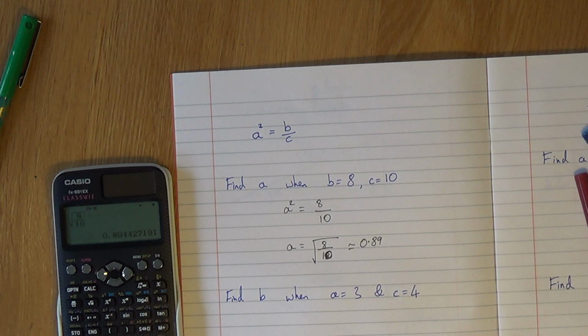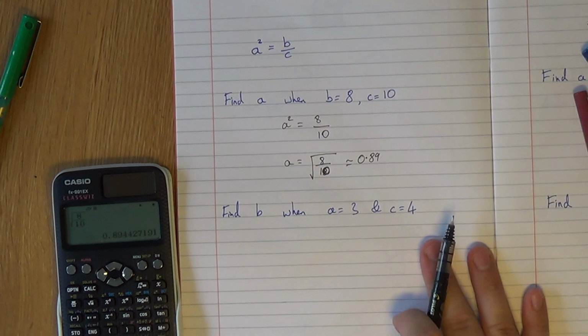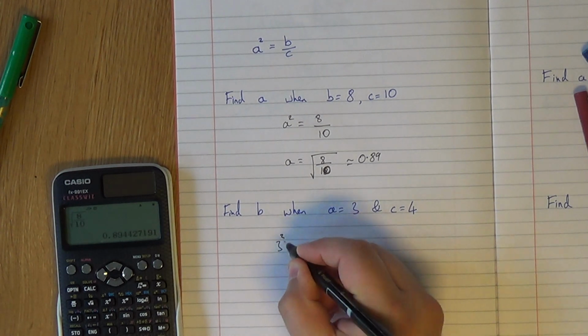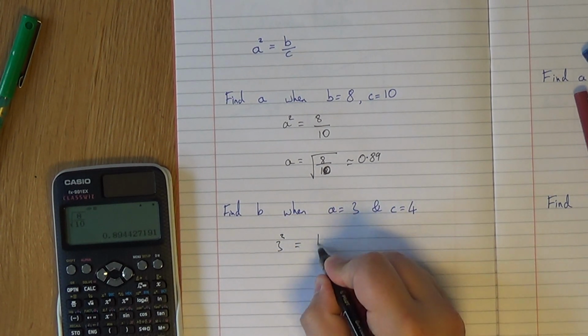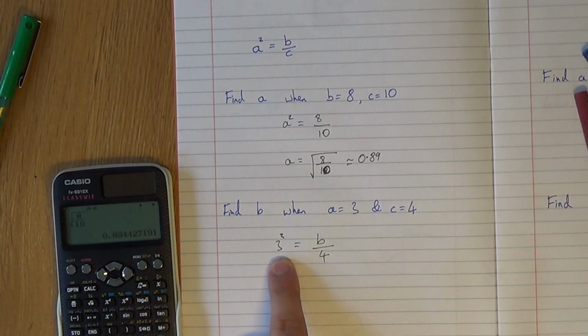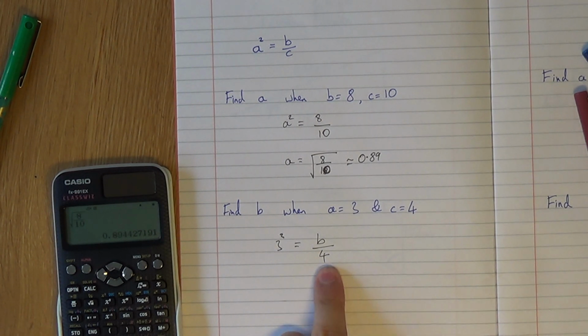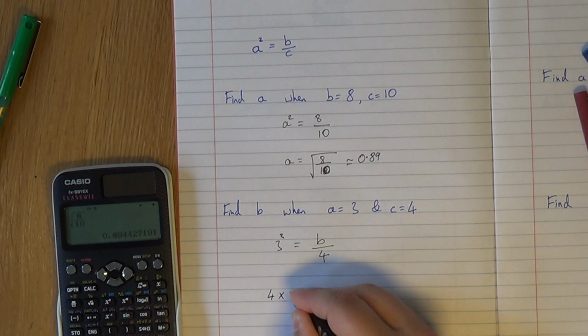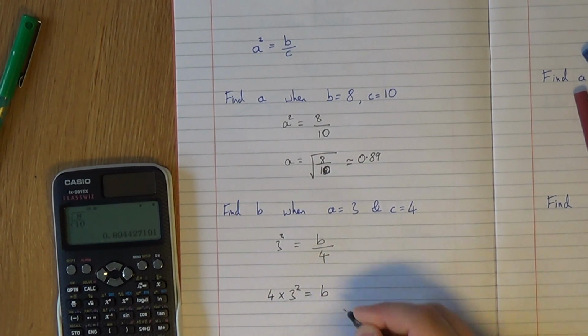We undo stuff. So we look at this second arrangement, we've got a slightly different layout where we know what a is. So this says 3 squared is b over 4. Again, you could work out what 3 squared is if you wanted to, and if it's easy you might, and if it's tricky you probably don't need to. But what we want to get at is b. What's being done to b? Well, it's being divided by 4. How do I solve that? I times by 4. So I get 4 times 3 squared is b.